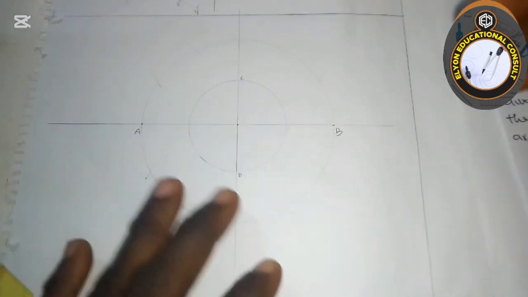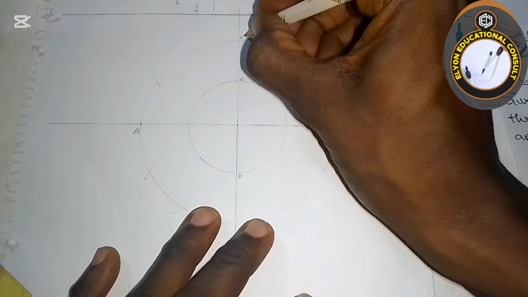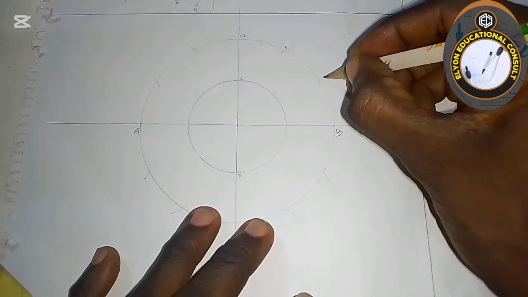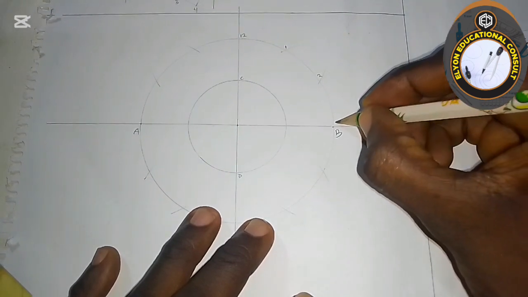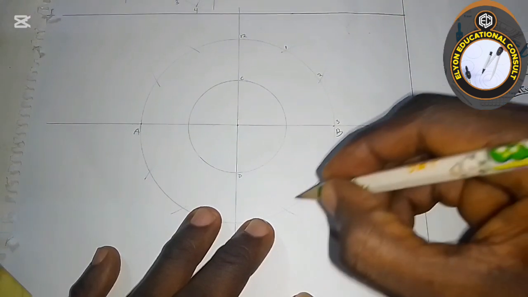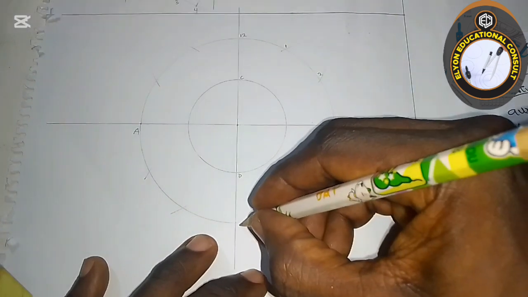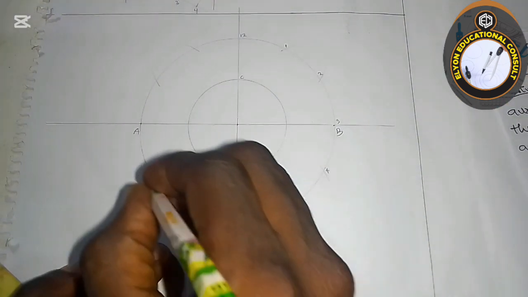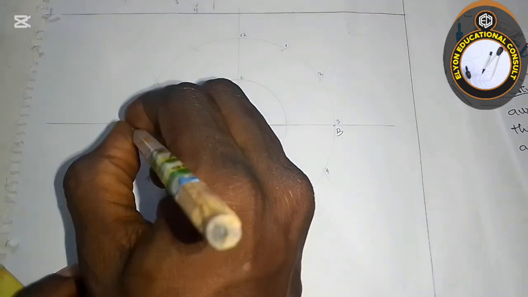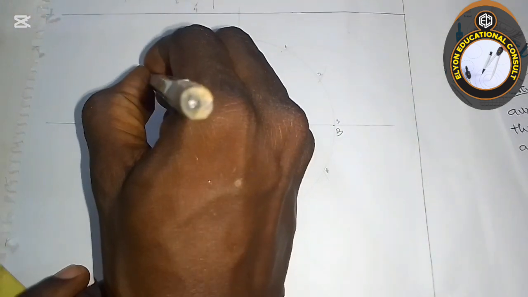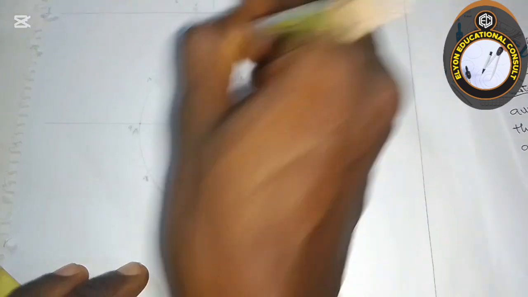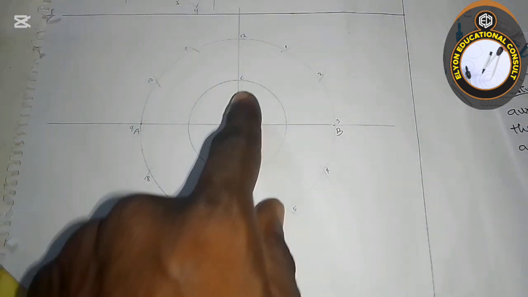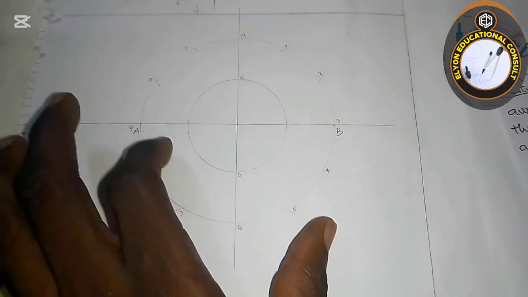Let's just number it now. If I call this side now 12, I give this 1, then we give this 2, this is 3, this is 4, this is 5, this is 6, this is 7, this is 8, this is 9, this is 10, this is 11, and we have 12 here, as you can see.